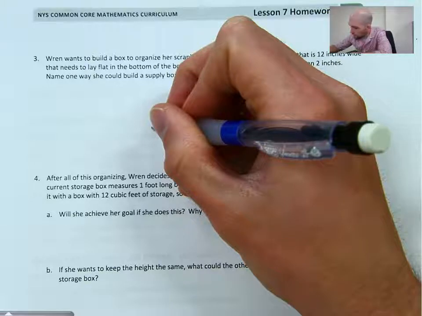Or we could use that area model again. I like using the area model for multiplication. So we have 10 and 2 for 12, and we have 70 and 2 for 72. Oh, we have to divide. This isn't going to work for us this time.